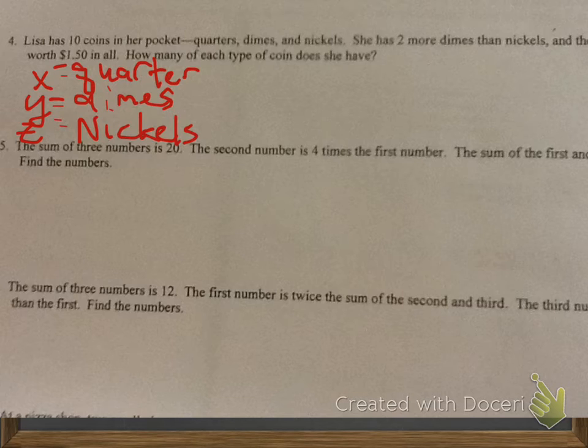She has 10 coins in her pocket. So what do you do to say count? Are they equal to? But what do I say with the X, Y, and Z? Quarters, dimes, and nickels. What would I do to get them to equal 10? Not multiply. Add. So X plus Y plus Z equals 10. Not $10, 10 coins. Okay, now notice that total equals number of coins. We'll get to one that deals with the dollar amounts in a second.